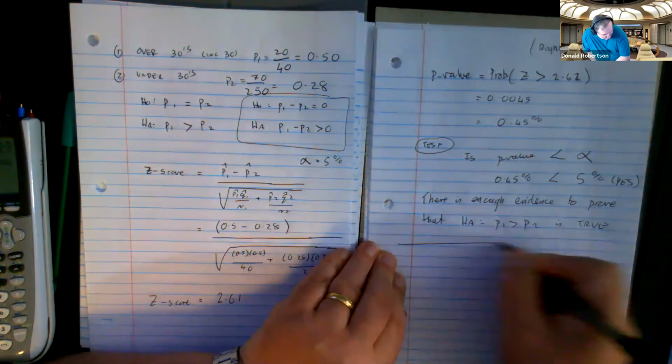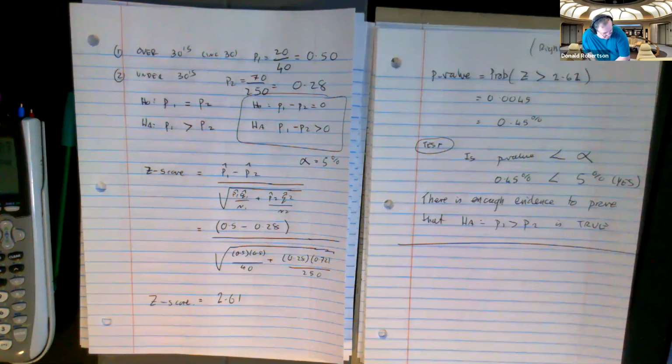So we can say with a fair degree of comfort that, yeah, over 30s like rock and roll more than under 30s. That seems a reasonable conclusion to make.